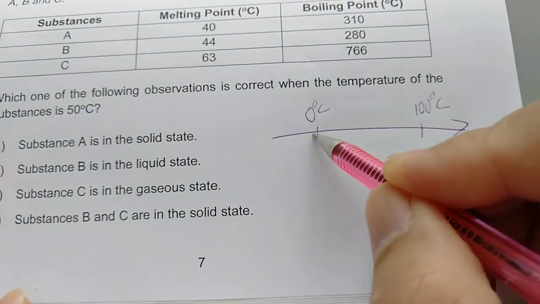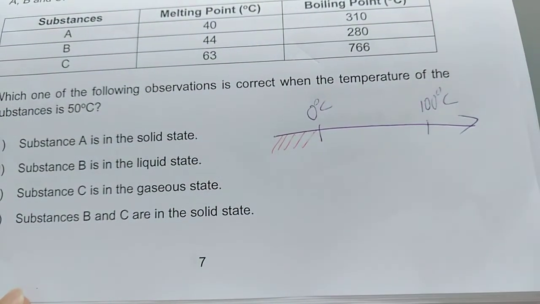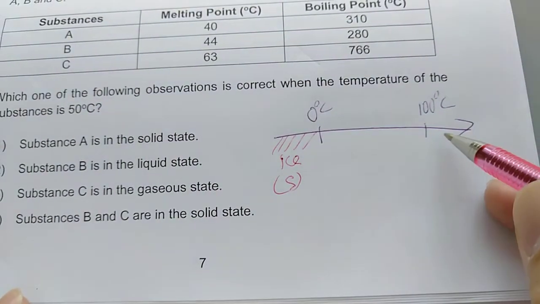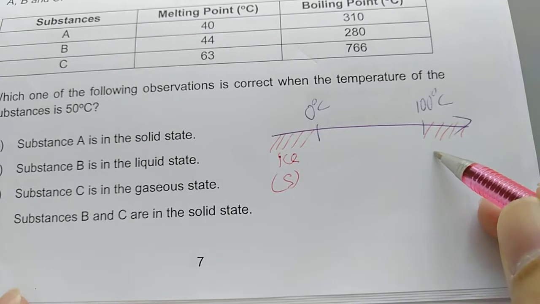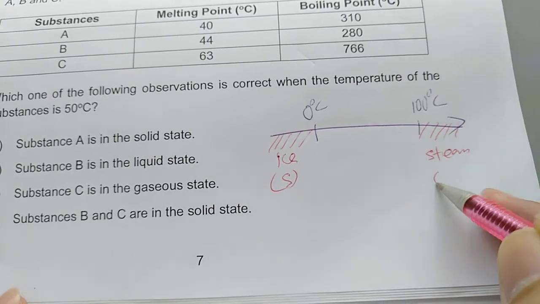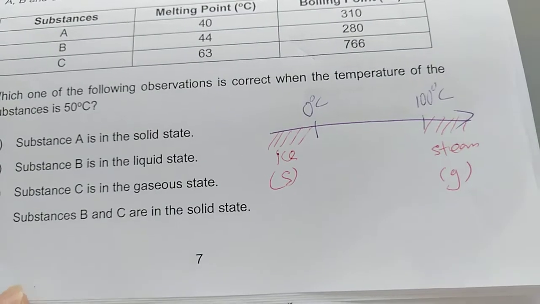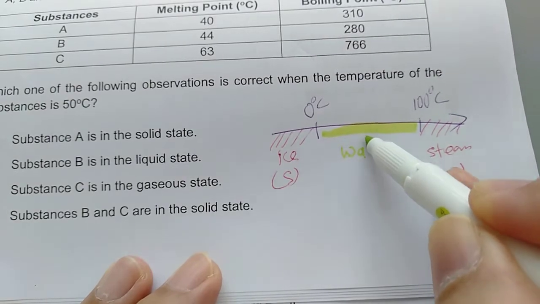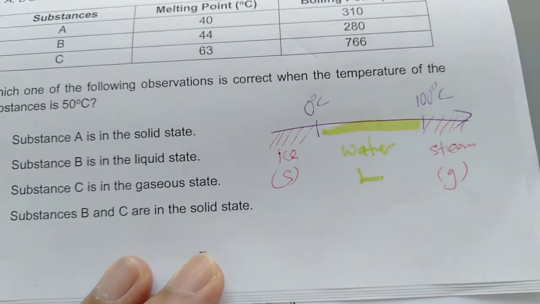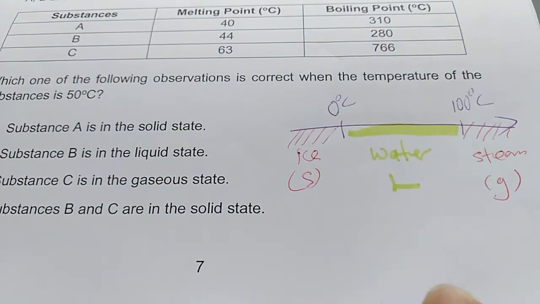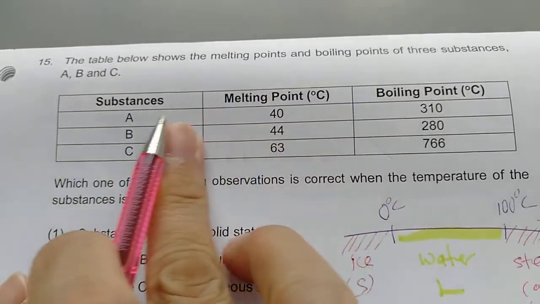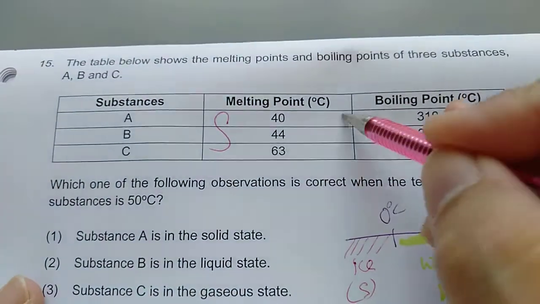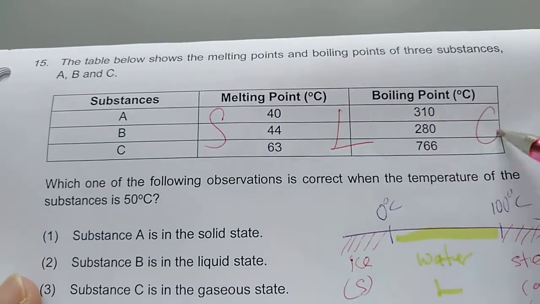So anytime water is underneath 0 degrees Celsius, you know for sure that it's ice, which is in the solid state. And if water is above 100 degrees Celsius, you know for sure it is steam, or it's in the gaseous state. So when water is in between 0 and 100, it is simply water in the liquid state. Having understood this, let's take a look at the table. Anything beneath the melting point should be solid. In between melting and boiling should be liquid. And above the boiling point would be gas.